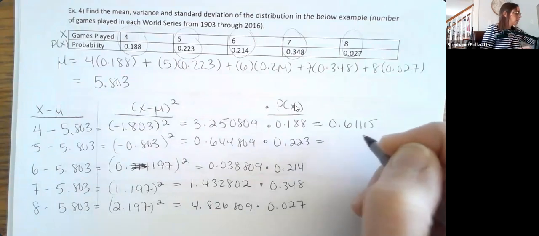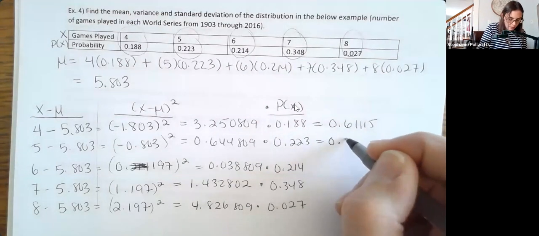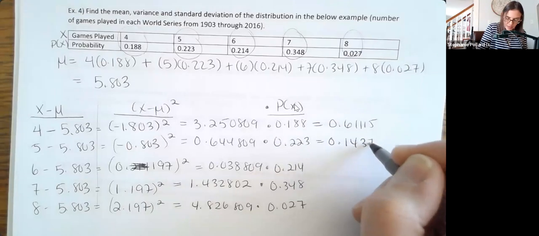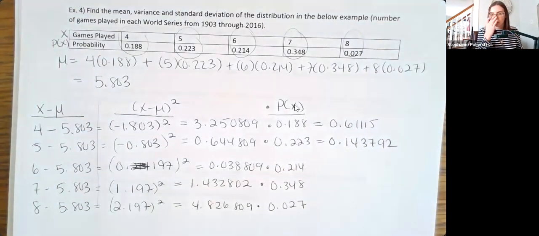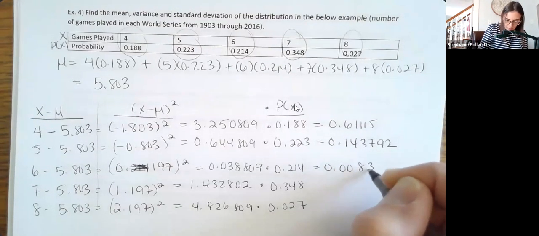Let's continue down. Oh, I forgot to write my answers up for the other ones. I guess I skipped that piece. Let me do it now with you guys. 0.644809 times 0.223. So for the second one, 0.143792. And I'm just going to stop after what I think I have 6 decimal places there. That should be more than enough. For the next one, I have 0.008305.